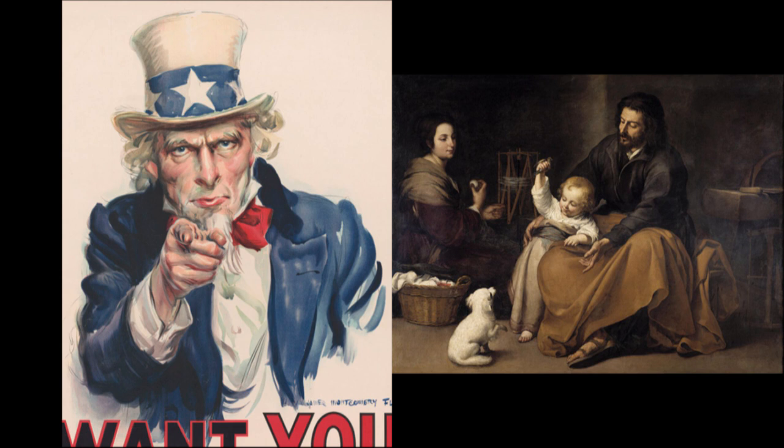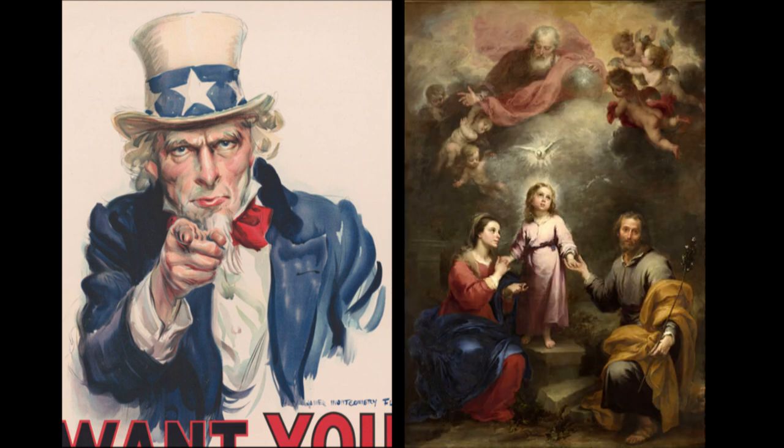Jesus curled his right hand into a fist, and Uncle Sam has a similar pose with his right hand in a fist except for his pointing finger. The curved white top of the dog's head is like the curved white top of Uncle Sam's hat. The brown curve of the bottom of the brown basket is like the brown curve at the bottom of Uncle Sam's hat. Next, looking at the Heavenly and Earthly Trinities, painted by Murillo around 1675 to 1682.